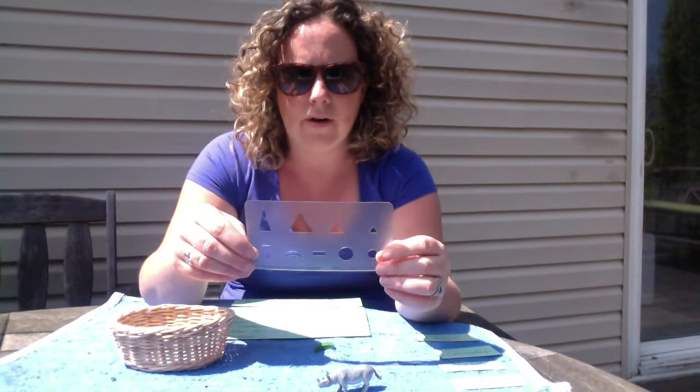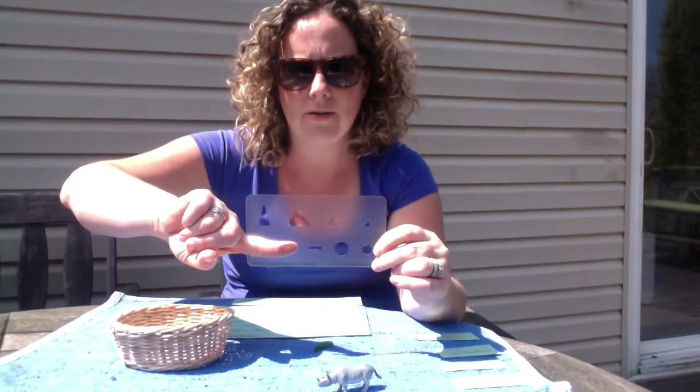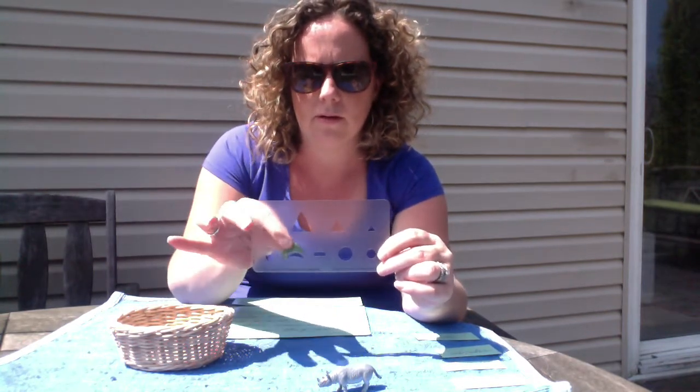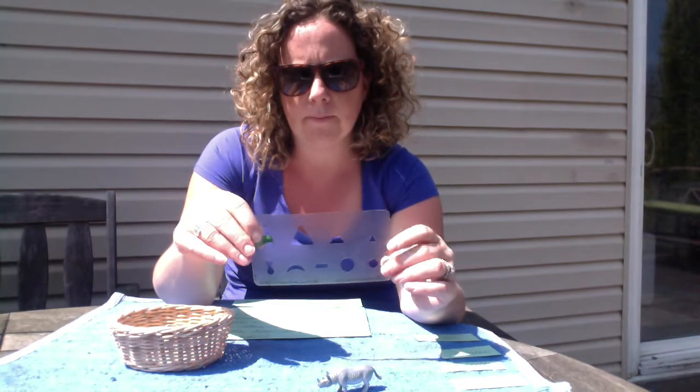Here's an example of our grammar symbolizer. I'll hold it in front of my shirt so you can see it a little better. Where my finger is right here is our preposition symbol. We worked a lot with that, and we'll continue to work with our symbolizer to identify prepositions in our other parts of speech.